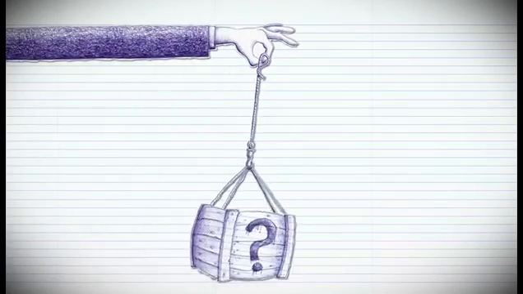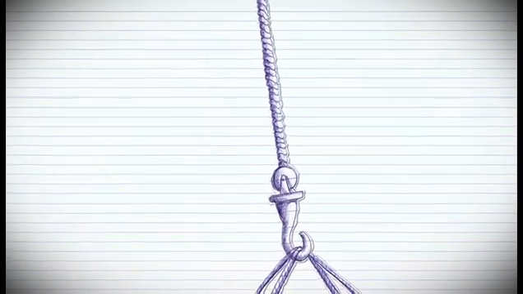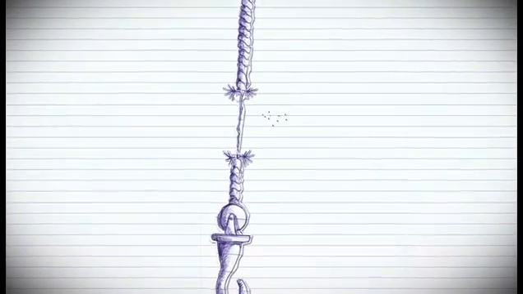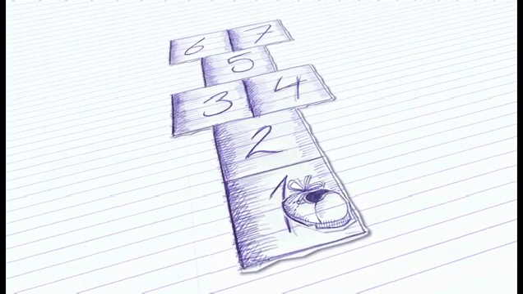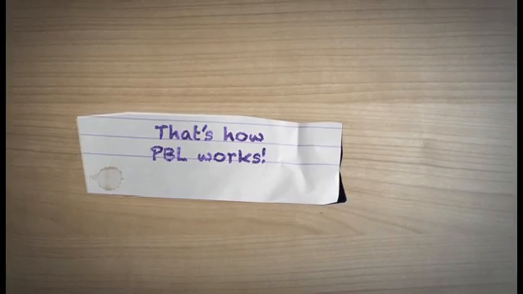In the same session after step 7, everyone begins reading up on a new problem, and your group starts afresh at step 1. That's how PBL works.